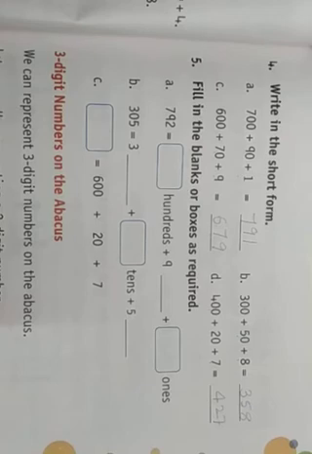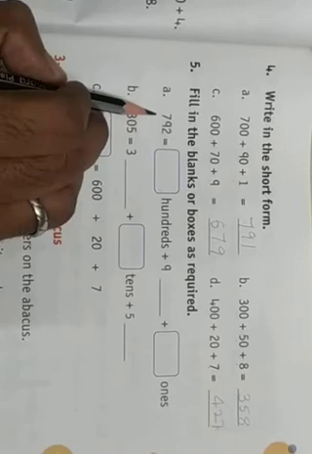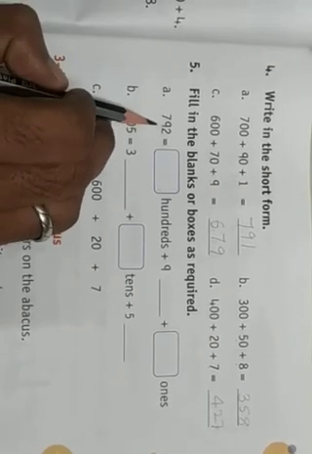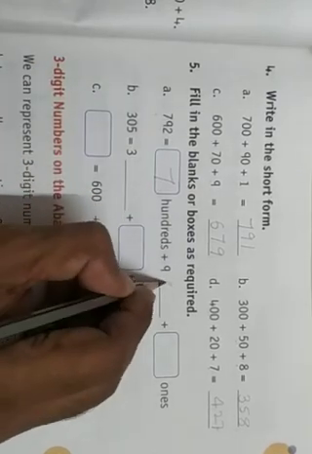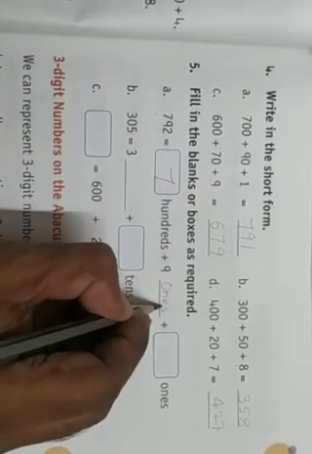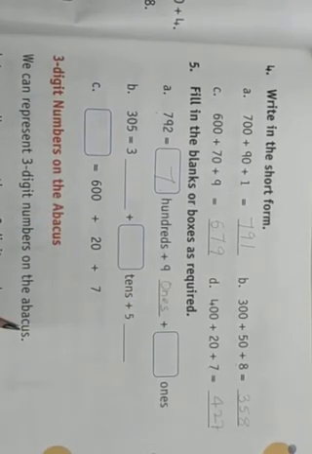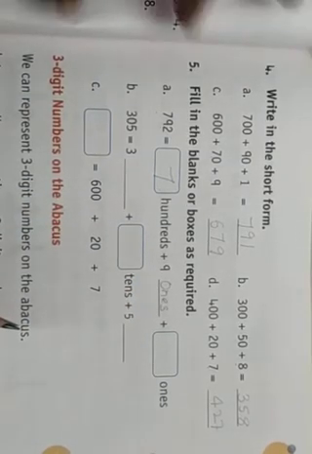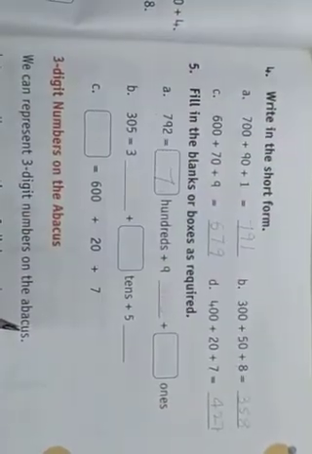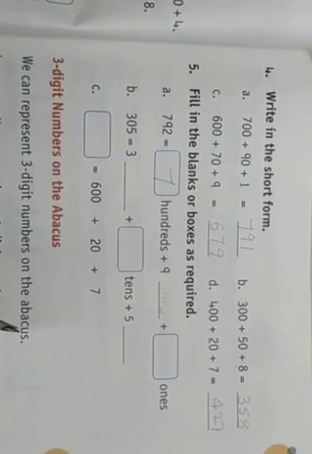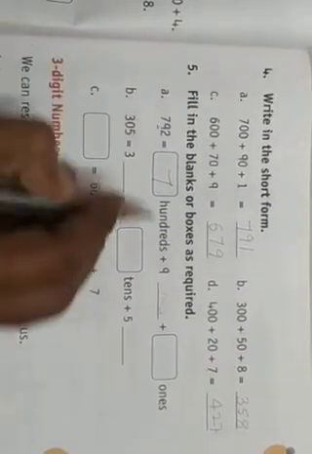Okay? So here, how many hundreds are there in 792? 700. We read it as 792. 7 hundreds, 9 tens, 2 ones. So the 9 position is tens.